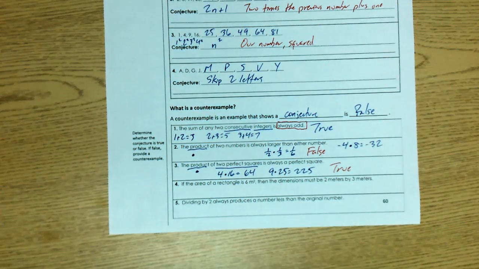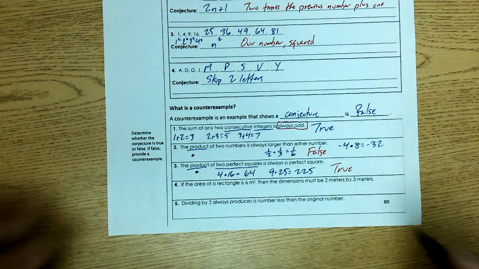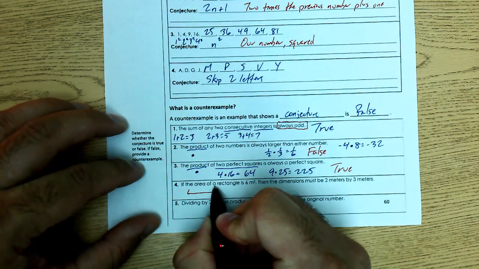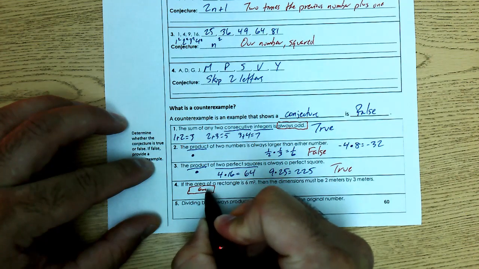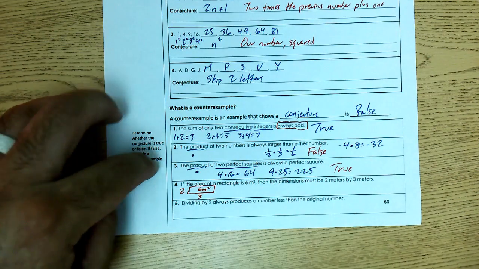All right, last two down here. If the area of a rectangle is 6 meters squared, then the dimensions must be 2 meters by 3 meters. So, can you think of another rectangle that has an area of 6 meters squared that is not 2 by 3?